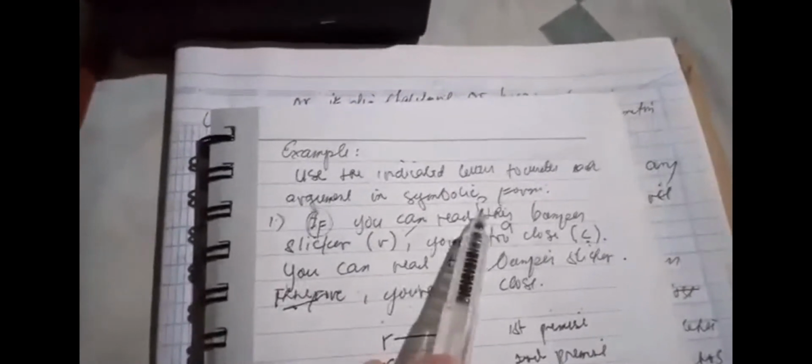You can read the bumper sticker, therefore you're too close. We have the first statement, which is the first sentence. This is, if you can read this bumper sticker, you're too close. Ang kanina statement kay P, unya statement Q.